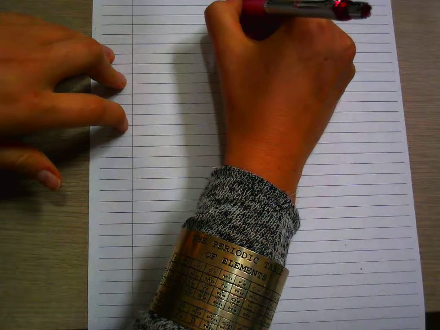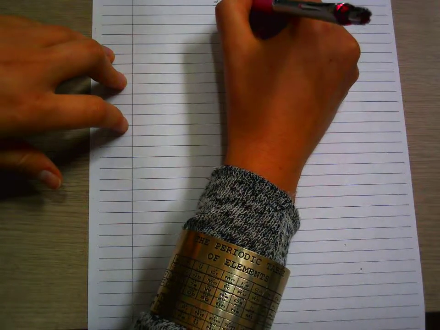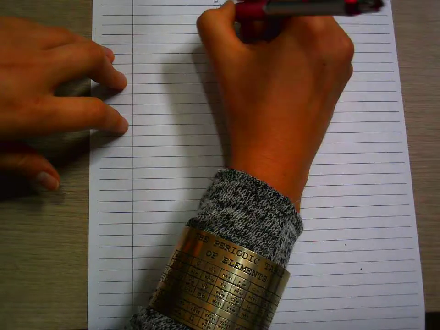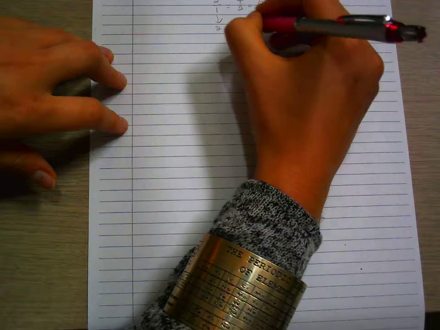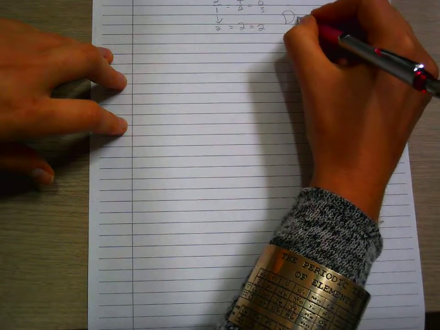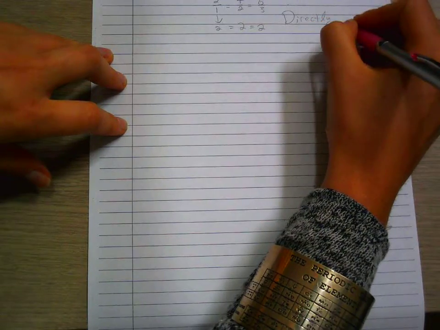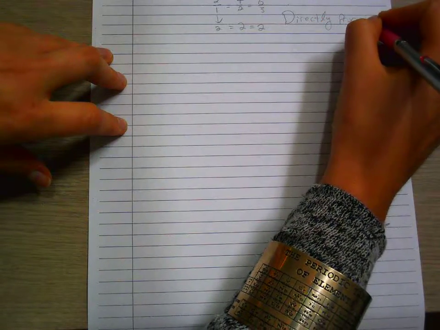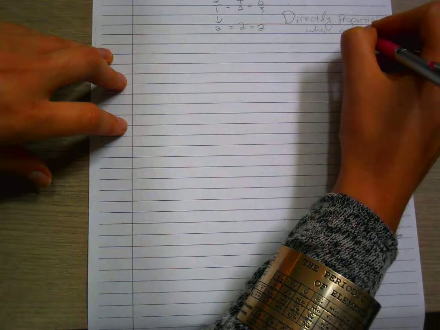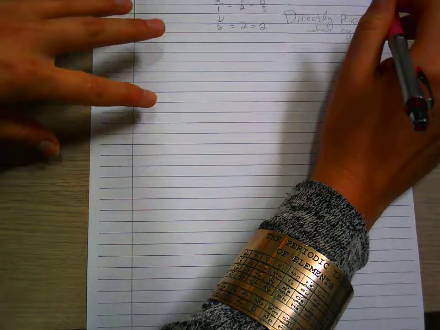Now all of them you could say are equal to 2, which is equal to each other. If we can say this, they are directly proportional when equal. Okay, they're directly proportional. Now, we could know that this is true by graphing it.